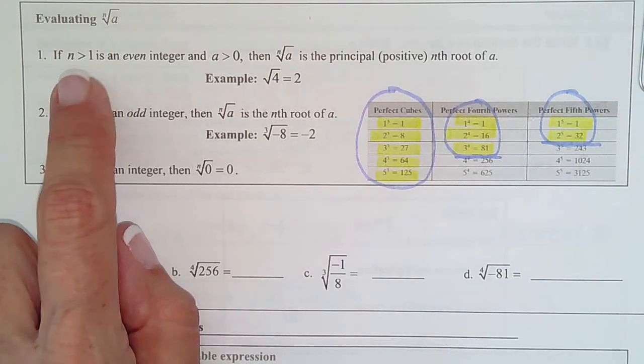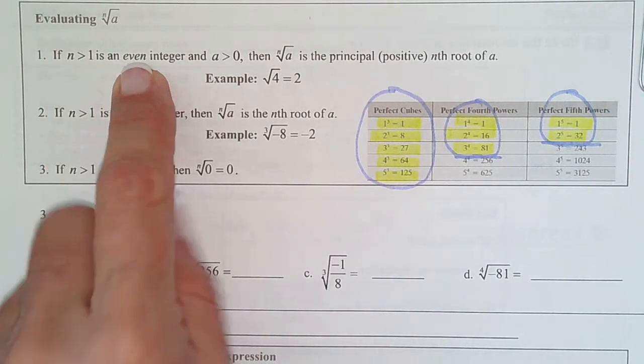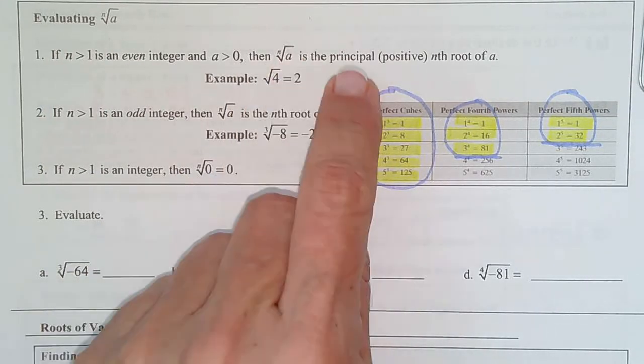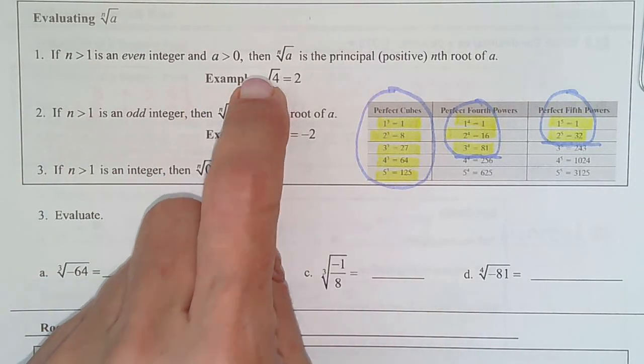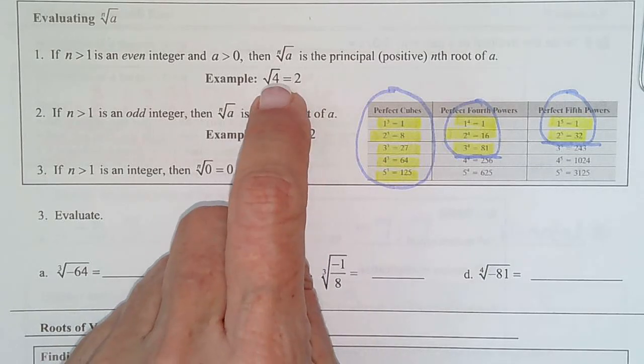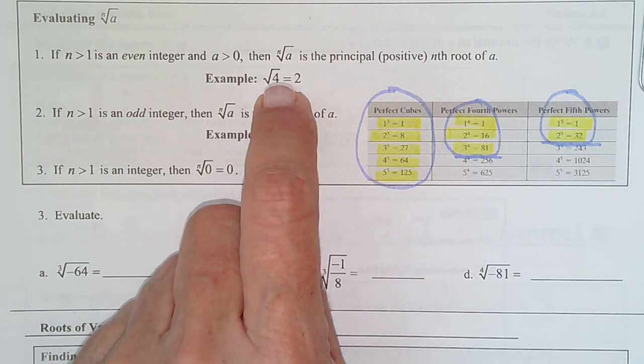So if we have an even index, remember the answer has to be positive. So an even index, positive answer, and we can only have a positive under the radical.